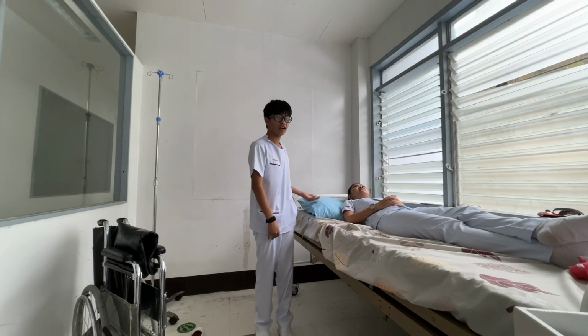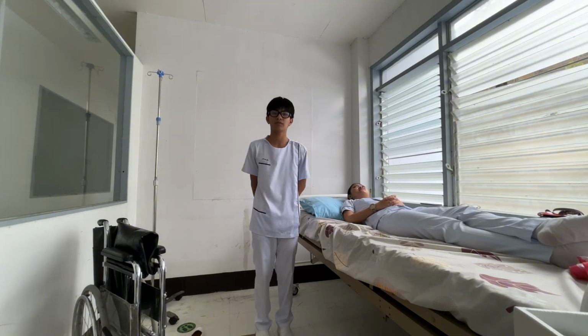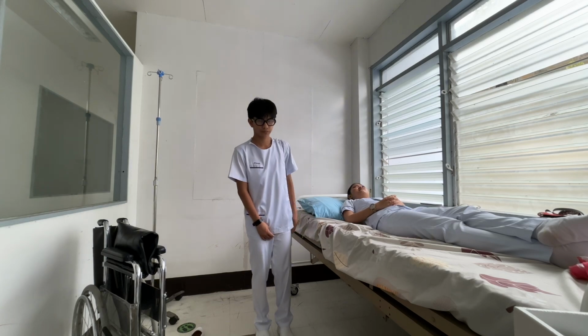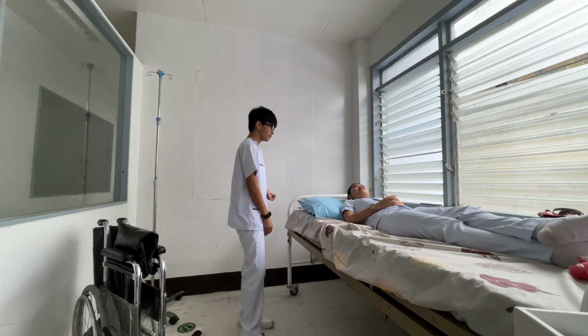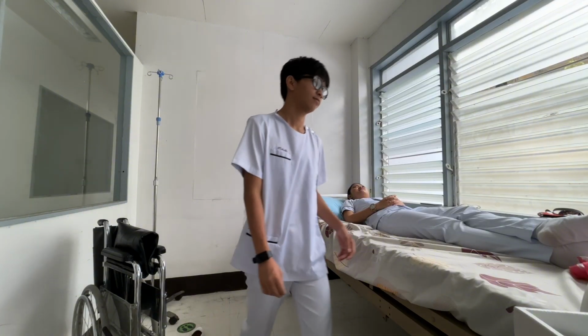Then place the bed to the lowest position and raise the headrails of the bed as high as the patient can tolerate. So assuming that I've already lowered the bed, I will now raise the head of the bed as much as the patient can tolerate.